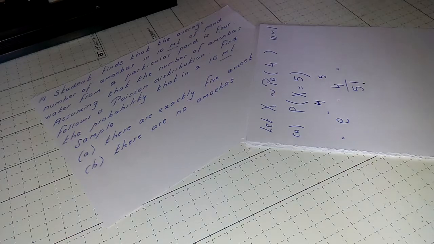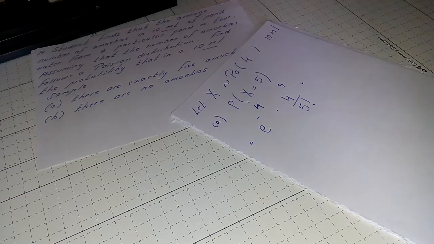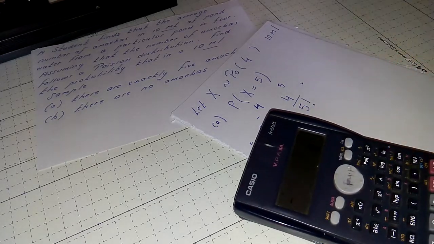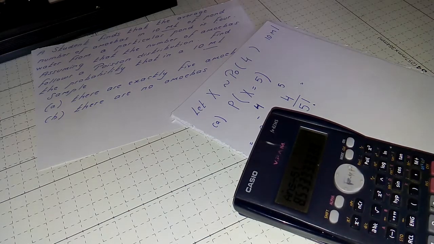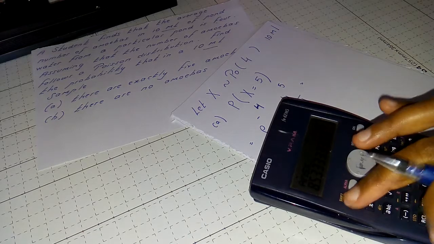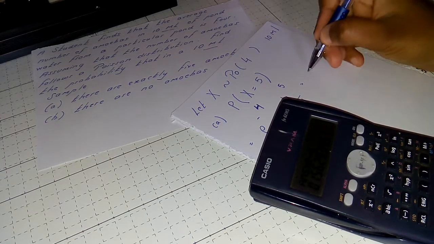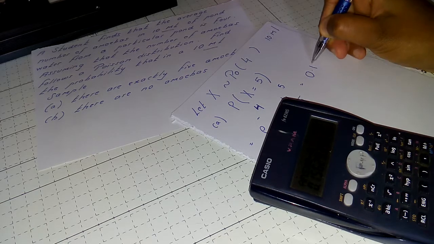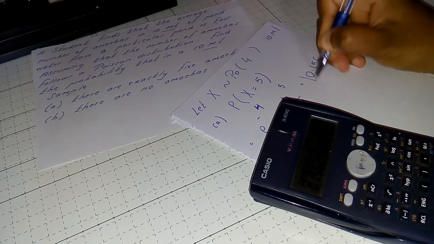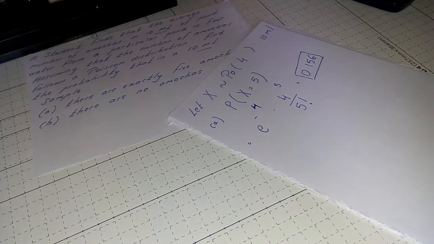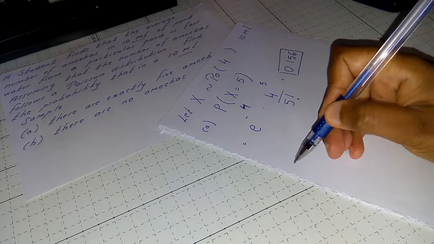So once you've written this, you can use your calculator to get the value. We start with 4 power 5, divided by 5 factorial. You get this value. You multiply by the exponential of negative 4. You should get this probability, which is 0.156. So this is the answer for the first part. Very easy.